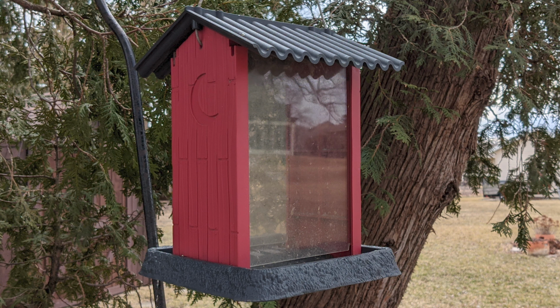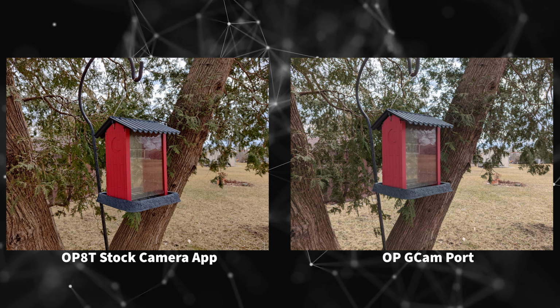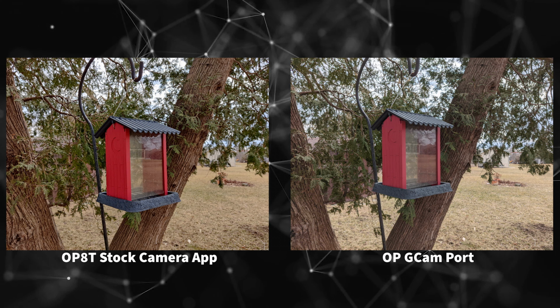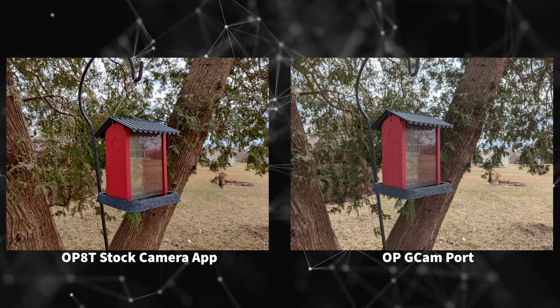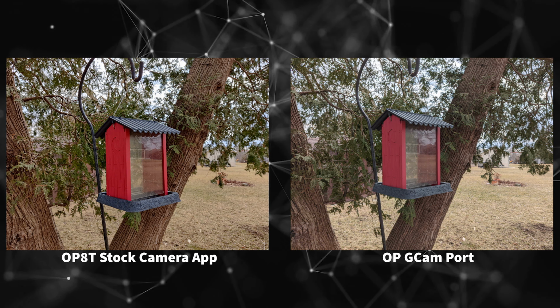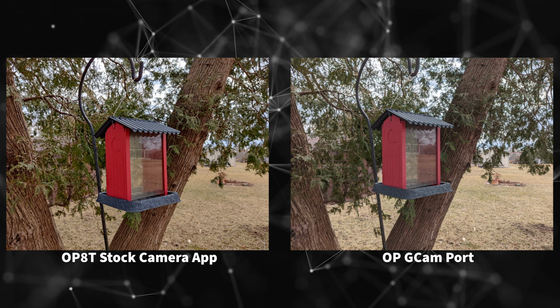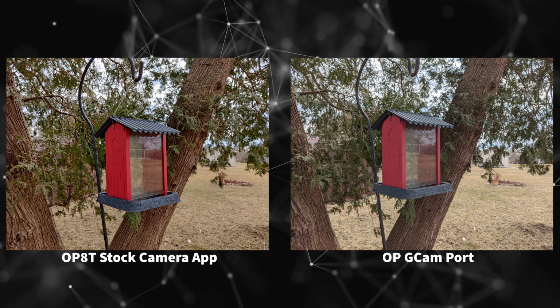On the Gcam port, I much prefer the sharpness. I know it's a little over-sharpened, and maybe people don't have a preference toward that. But when you're posting this on social media, quality is going to be lost anyway. So you're going to look at something that's a lot more dull when you post it on the internet versus just looking at it on your computer.